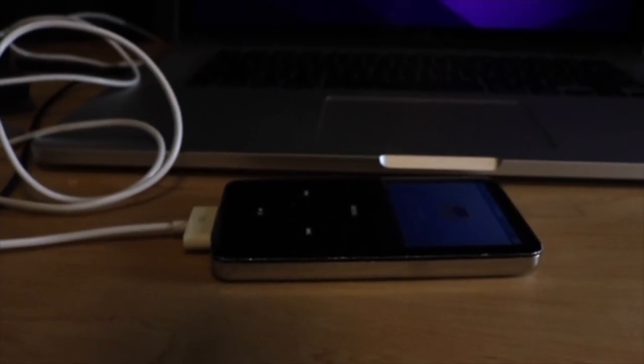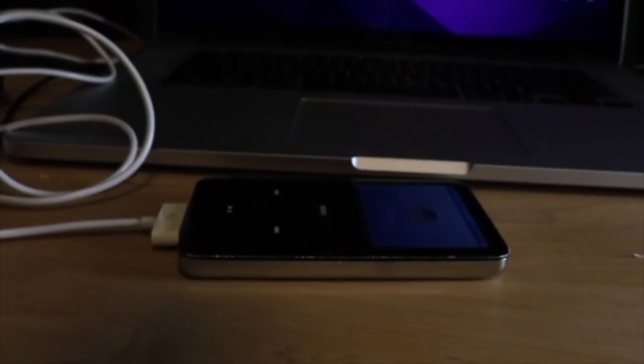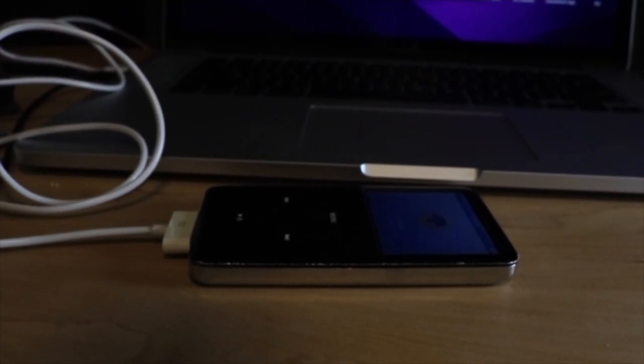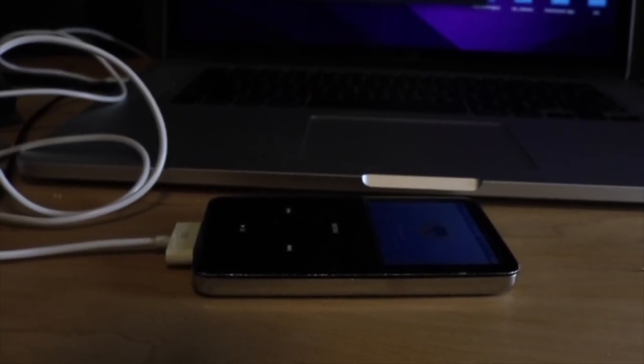You guys may be wondering why I would be using an iPod Classic when I've got my iPad right here, and my beautiful smartphone right there, but I actually came across a job where I'm not allowed to use a smart device. I can only use non-smart devices, and iPods are not that intelligent. I mean, they are.